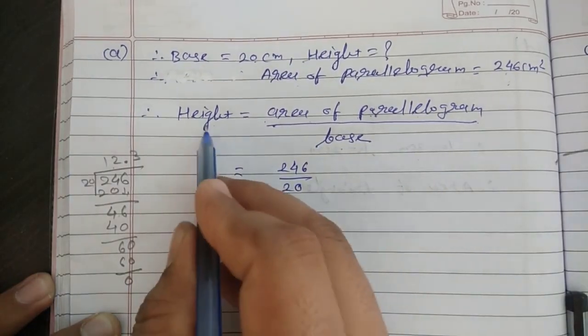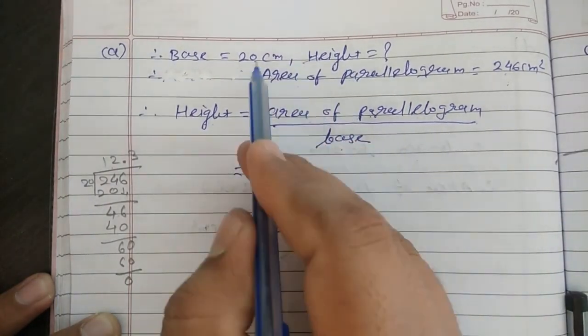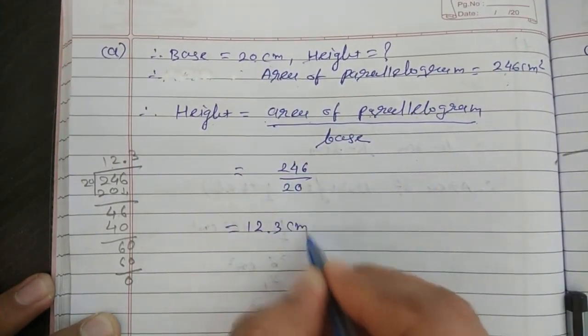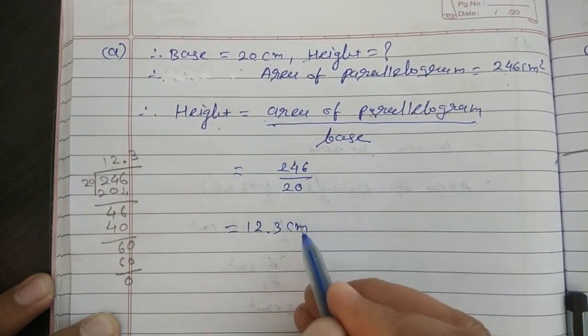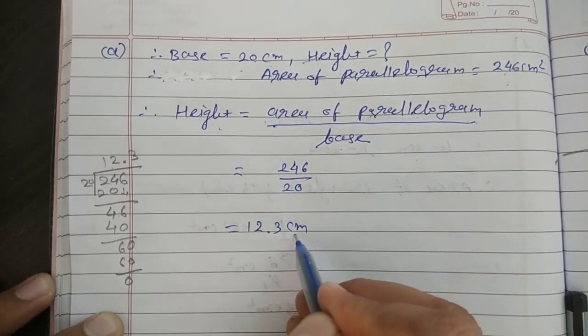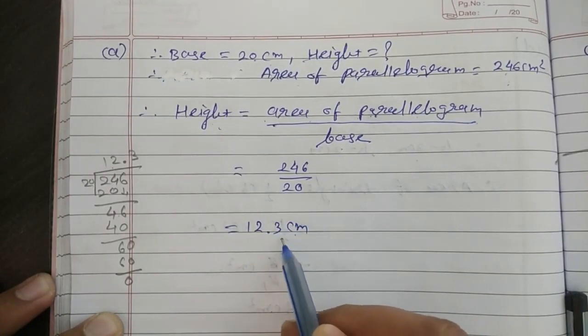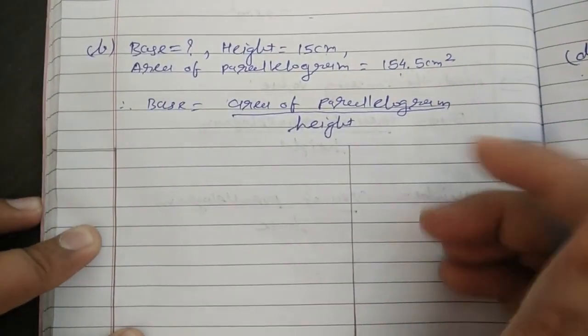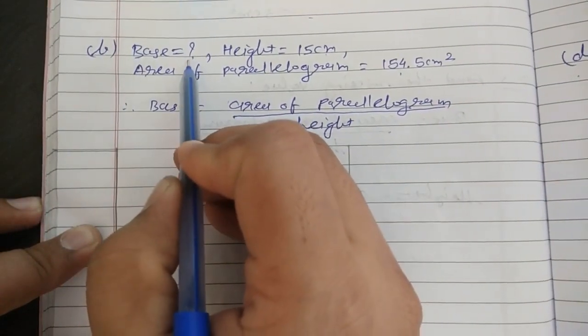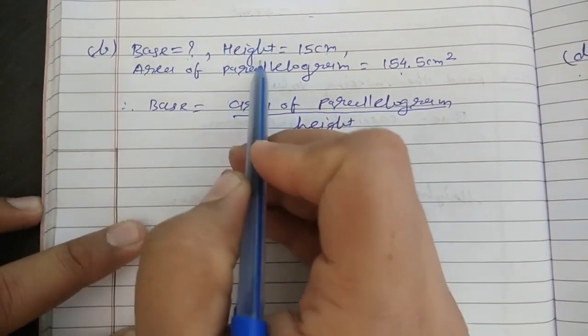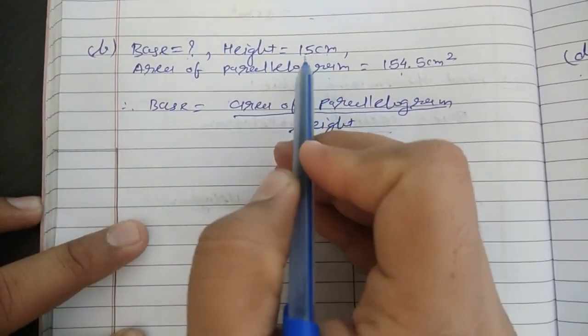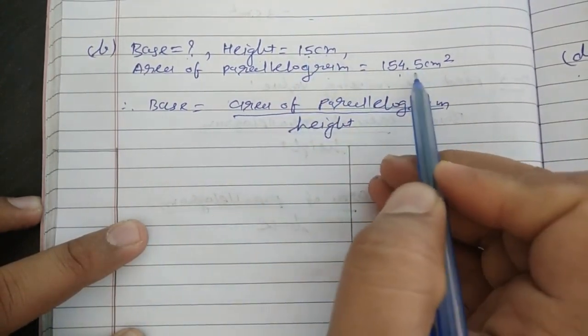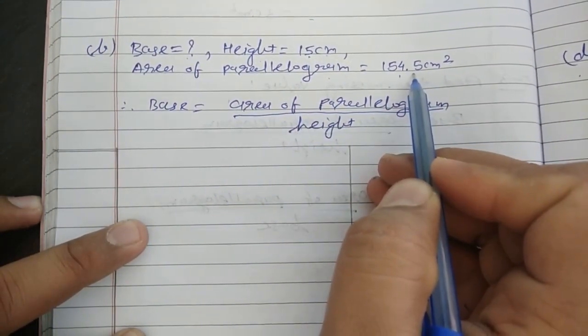Keep in mind height comes in a unit. Which unit? Centimeter. Here centimeter is given for base, so height will also be of unit centimeter. So height is 12.3 centimeter. Next, B. Here we have to find the value of base, and height and area of parallelogram are given. Height is 15 centimeter. Area of parallelogram is 154.5 centimeter square.